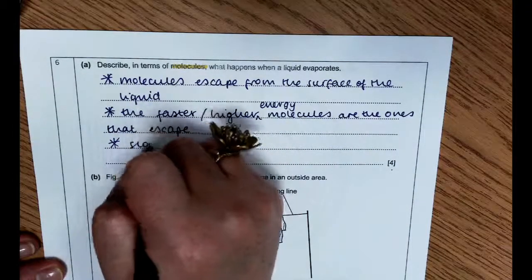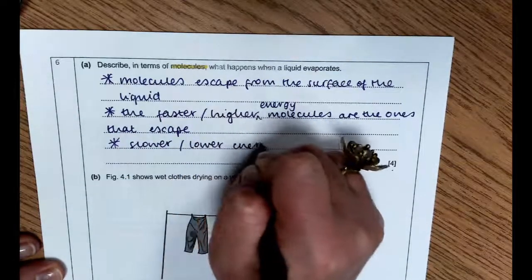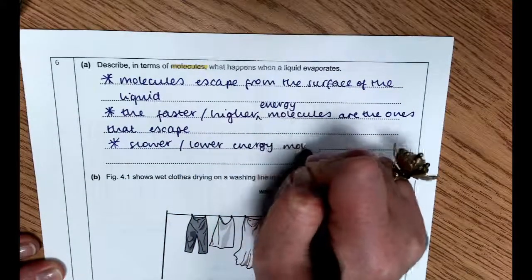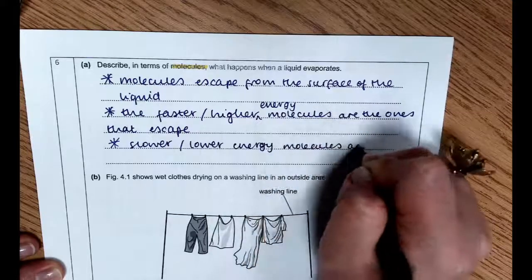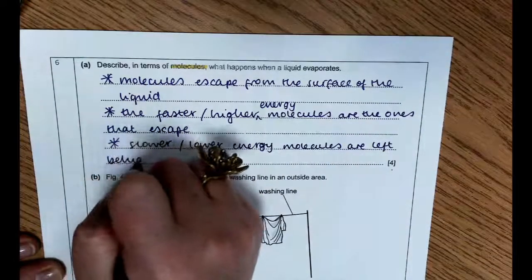Slower or lower energy molecules are left behind. Can't spell today.